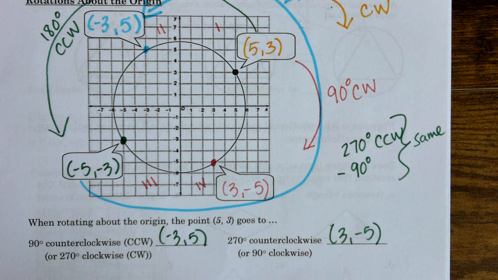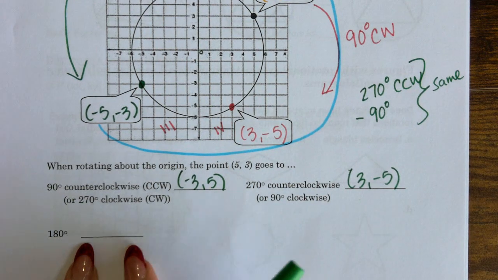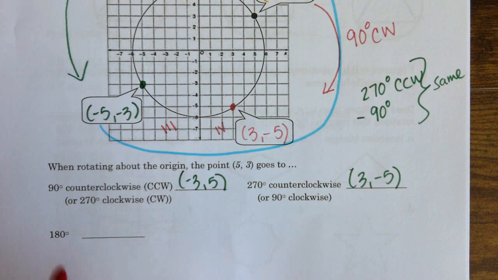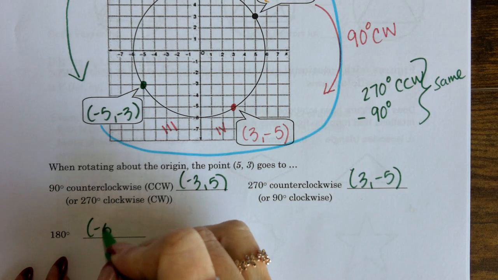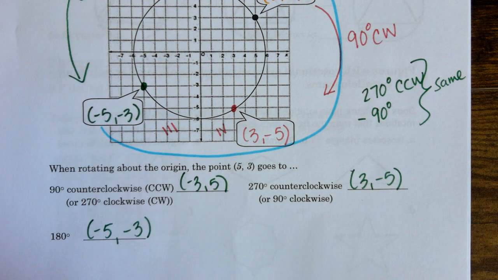Got it? And then 180 degrees is just 2 turns: -5, -3. Rotations.